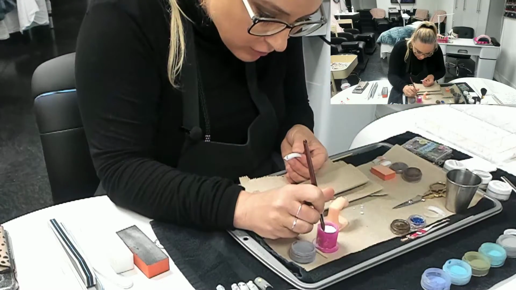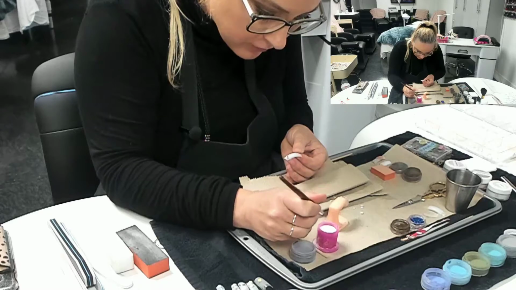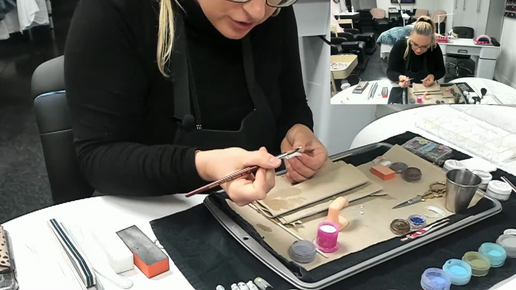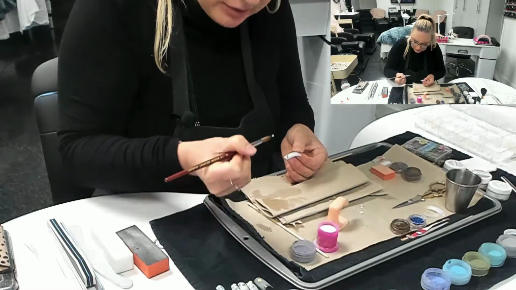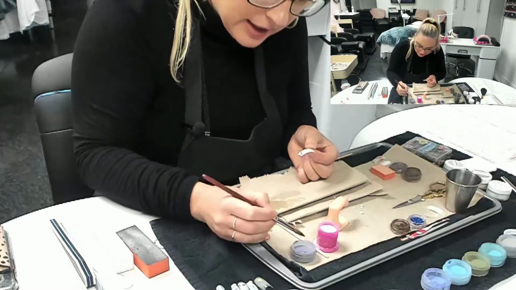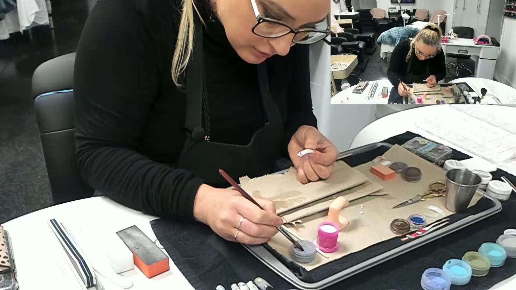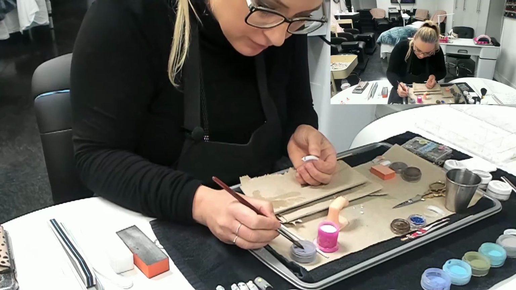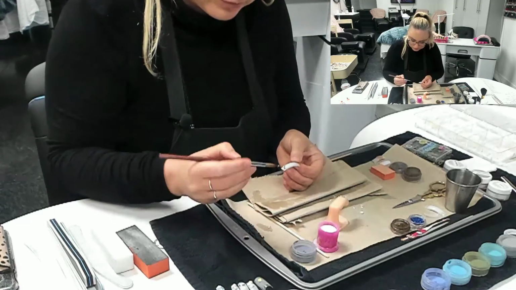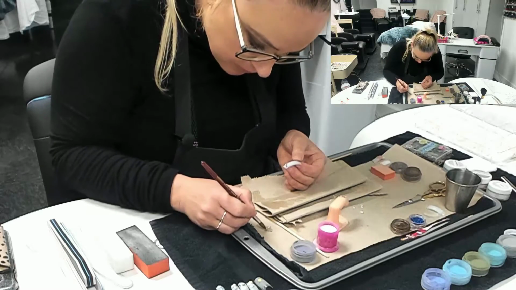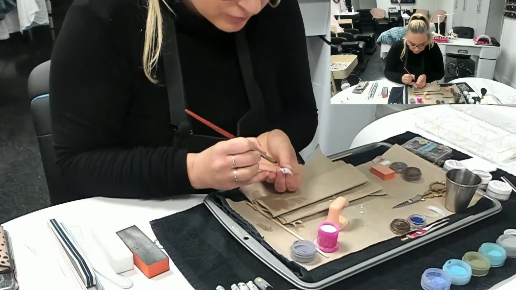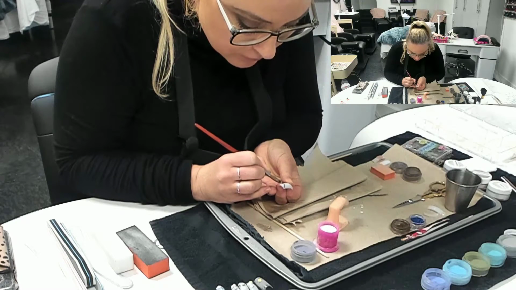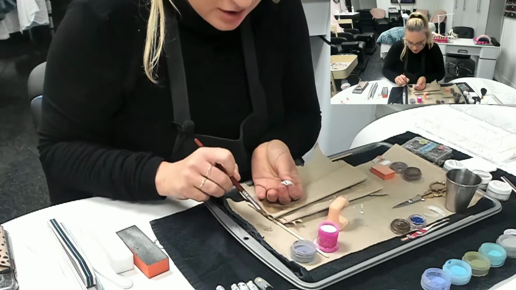Dipping into the white. Now if you have too much, you can place your bead down and then pick it up again, and you can leave that little excess amount on the paper towel. Okay, our third petal.